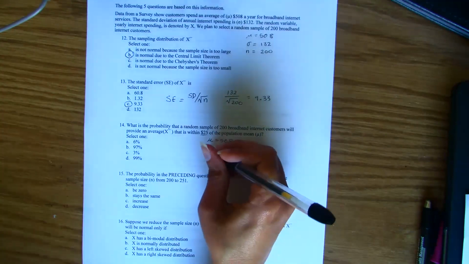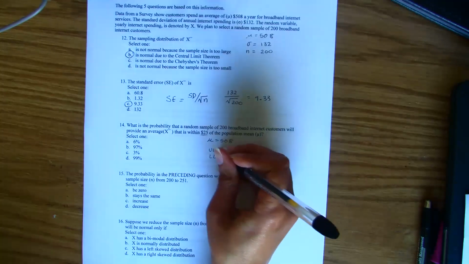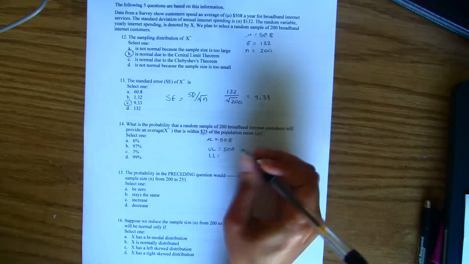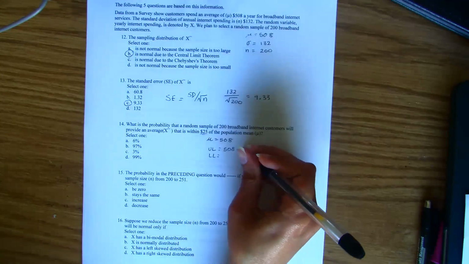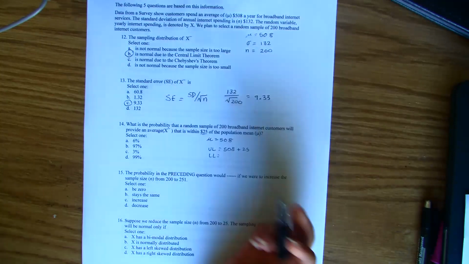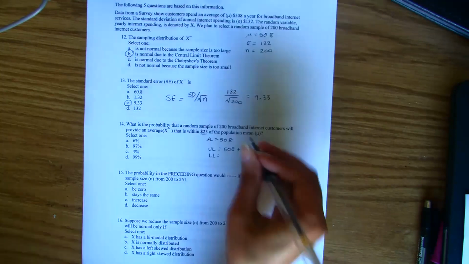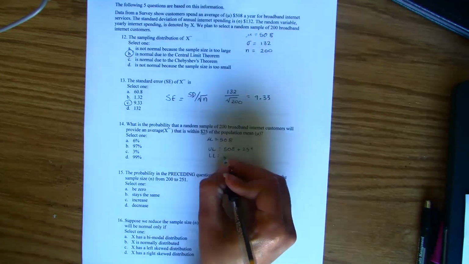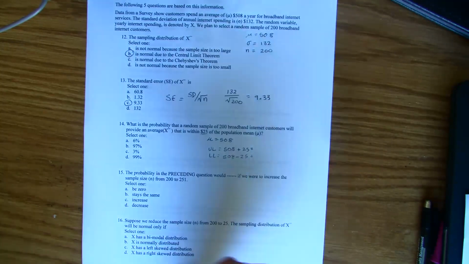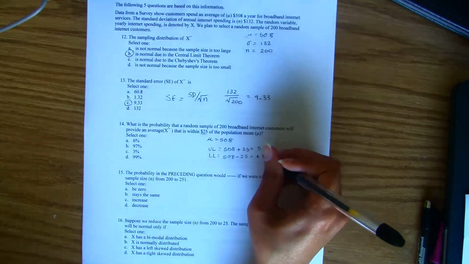I'm going to put UL for upper limit and LL for lower limit. Our upper limit is going to be 508, the population mean, plus 25, because we need to add and subtract 25 to the population mean to get our interval. And we're going to do 508 minus 25. When you do this, you're going to get 533 and 483.